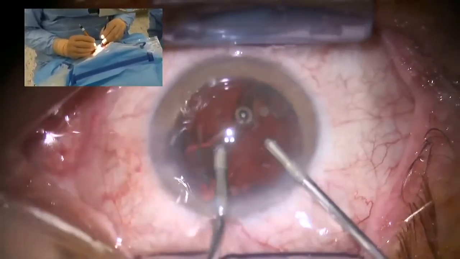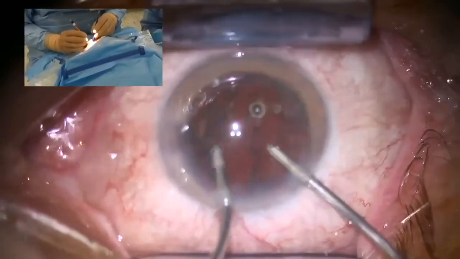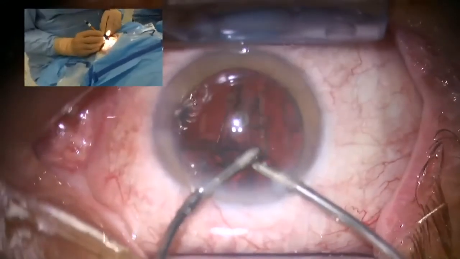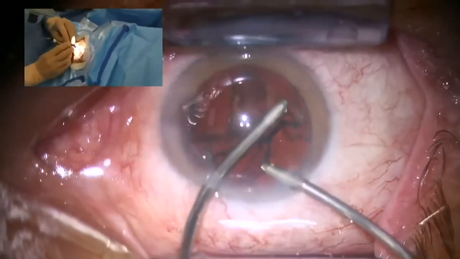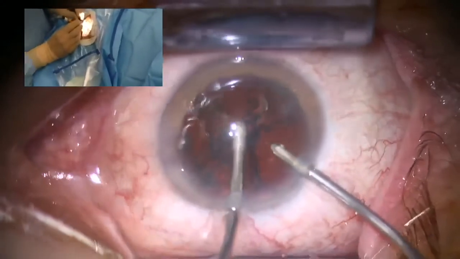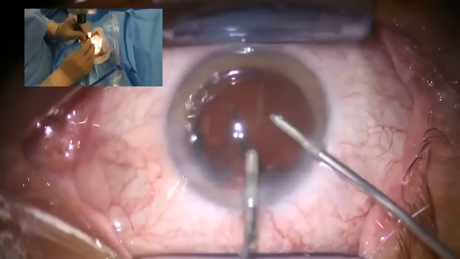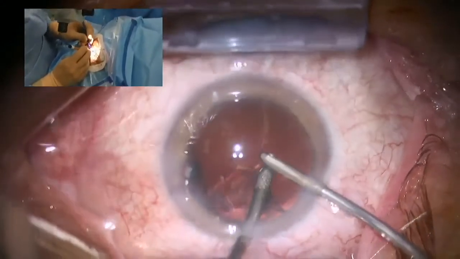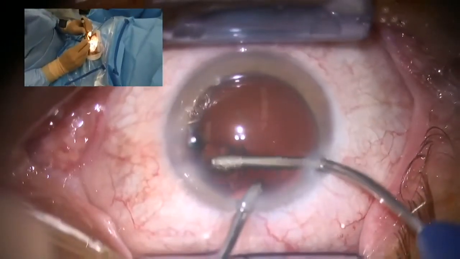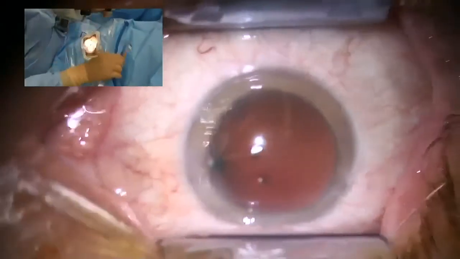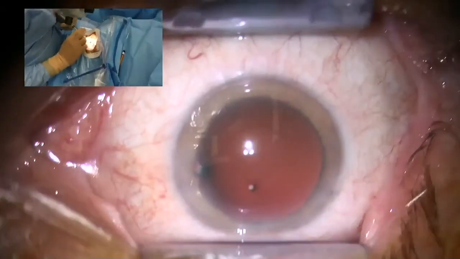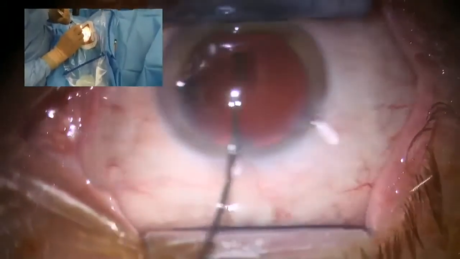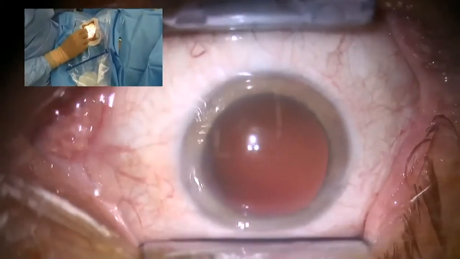So here the posterior part of the lens is a bit more sticky on the capsule. Again, cleaning the posterior capsule with a water jet, preparing for the implantation of the add-on IOL.